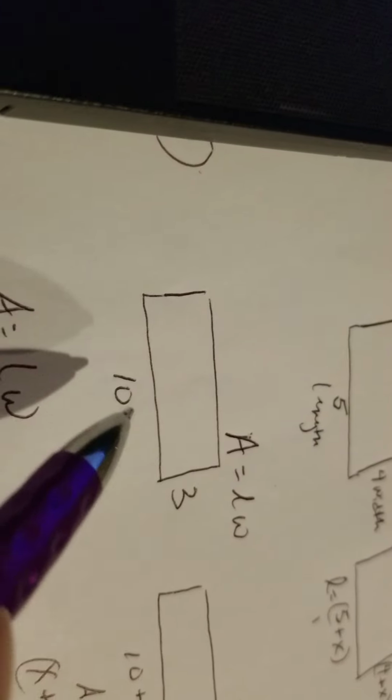The dimensions of a rectangular garden were 3 by 10. When both dimensions were increased by equal amounts, the area of the garden doubled. Find the dimensions of the new garden. Now, it's very important that you pay attention to these key words. Basically, the regular garden was 3 by 10, so I drew a 3 by 10 rectangle here.